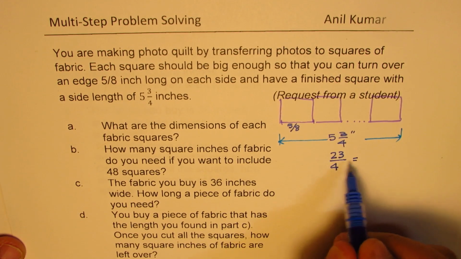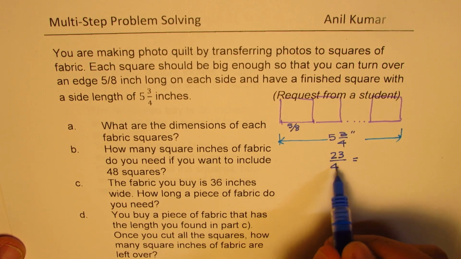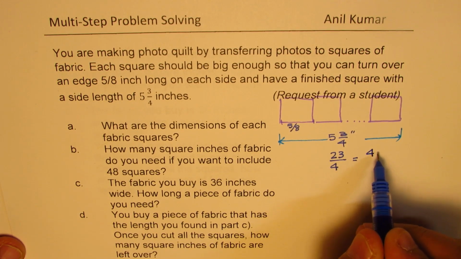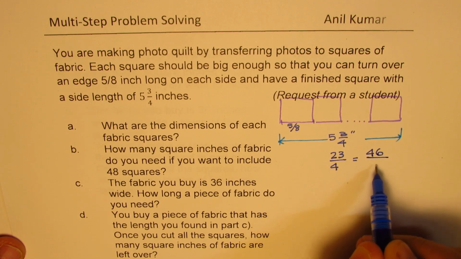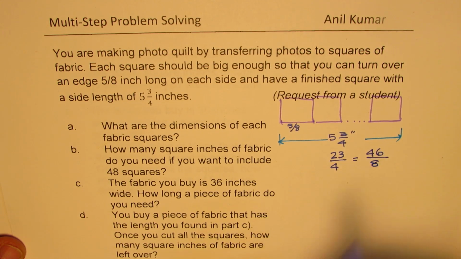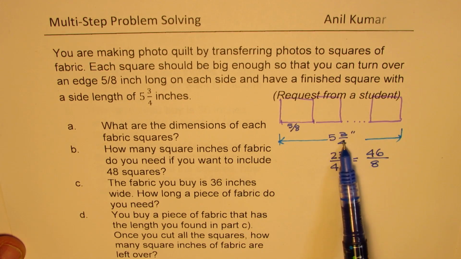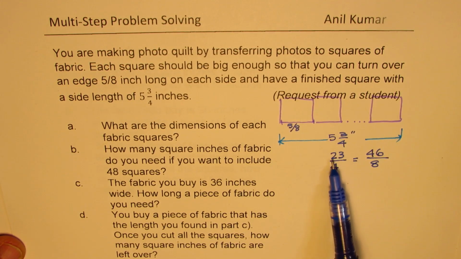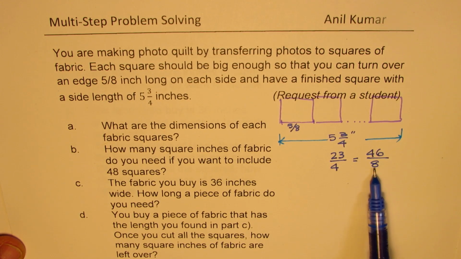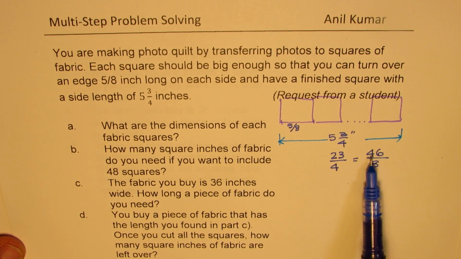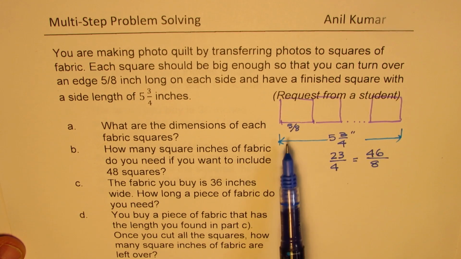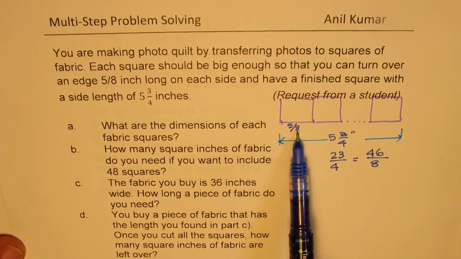Times 2, we get 46/8. So now, this total length, when you convert it to an improper fraction with a denominator of 8, gives you a numerator of 46. And we have each 5/8.